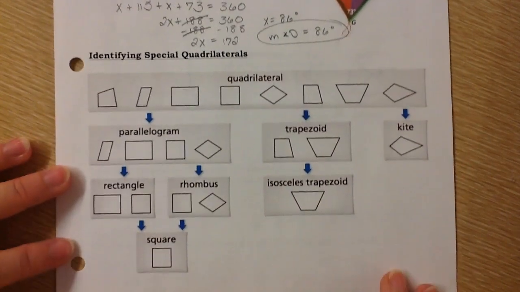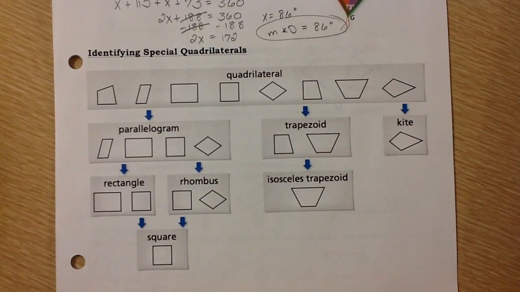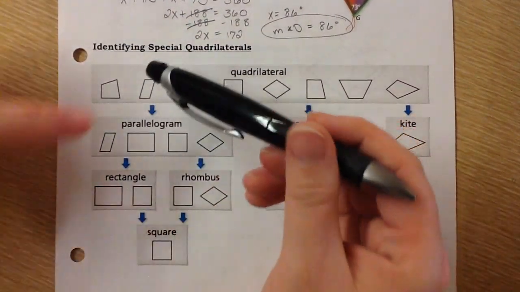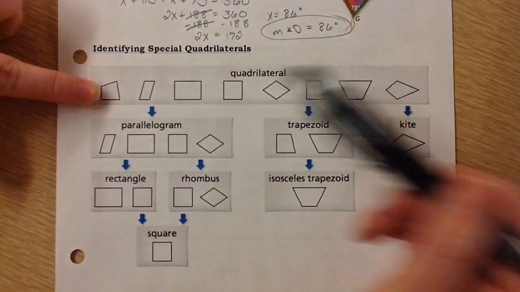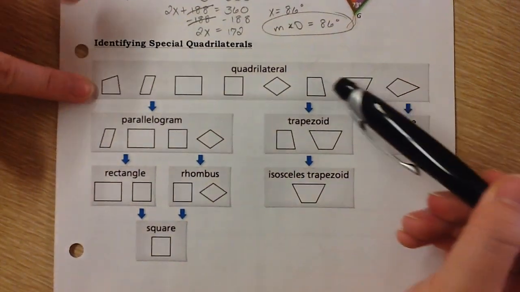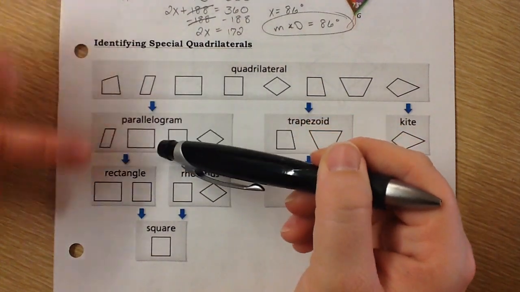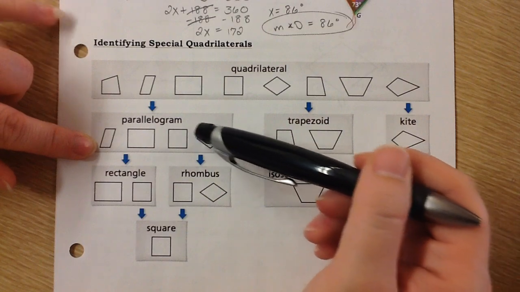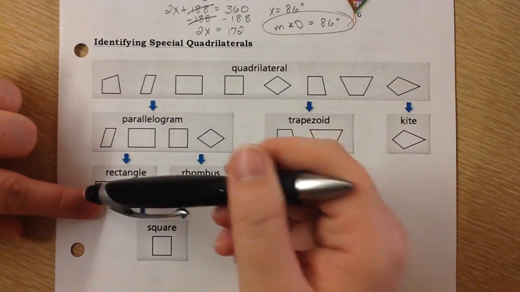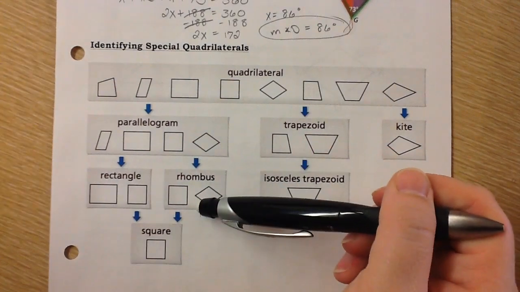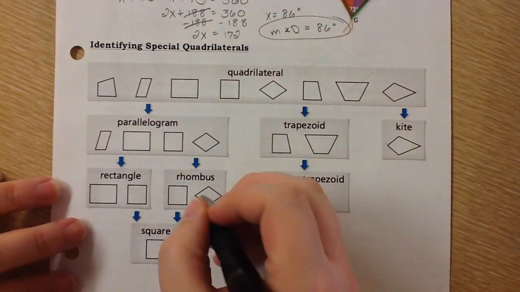Okay. All right. I know this video has gone long enough, but I just want to talk a little bit about how these all fit together. Okay. So if we think of this as all quadrilaterals are in this group here. Some of these quadrilaterals have opposite sides parallel. We would refer to them as parallelograms. Some parallelograms have 90-degree angles. We call those rectangles. Some parallelograms have congruent sides. We call those a rhombus.